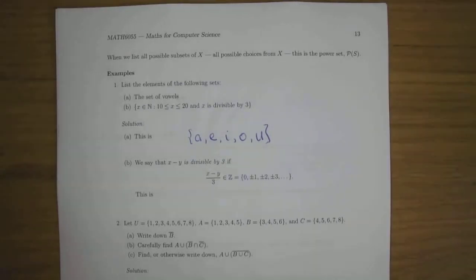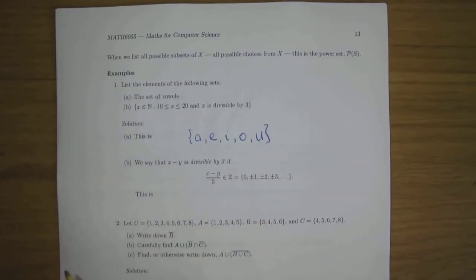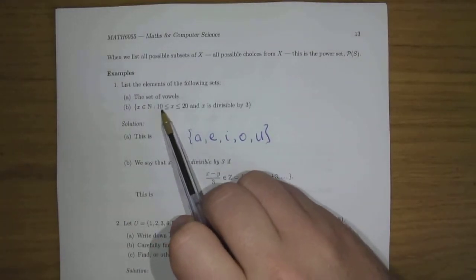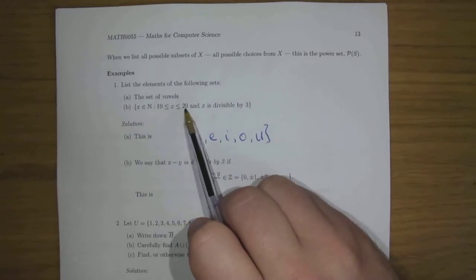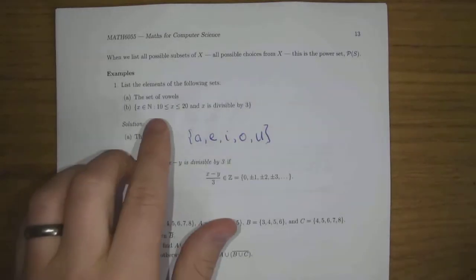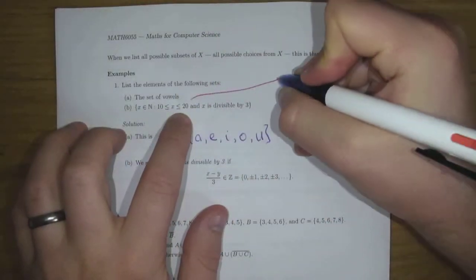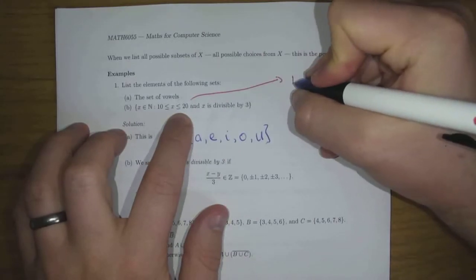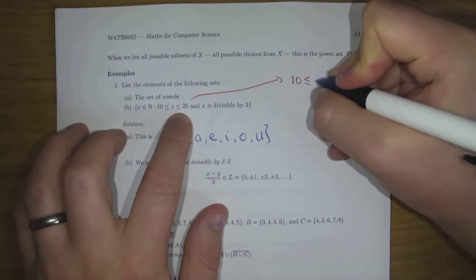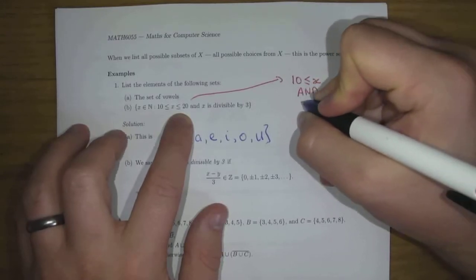Okay, so let's look at this next one. This x is in N, so x is a natural number, 1, 2, 3, 4, 5, 6, 7. It's between 10 and 20, possibly equal to either. Now we might actually write down what this means. So this means it's greater than or equal to 10 and less than or equal to 20.